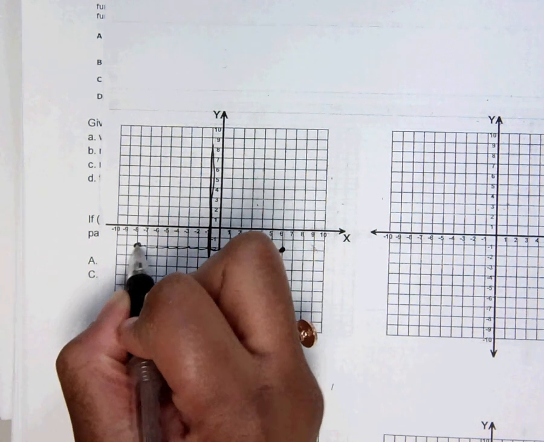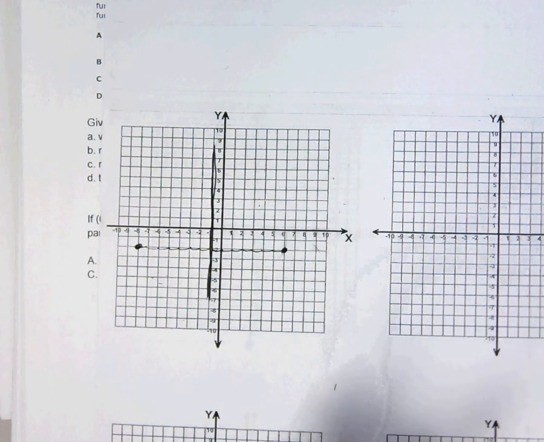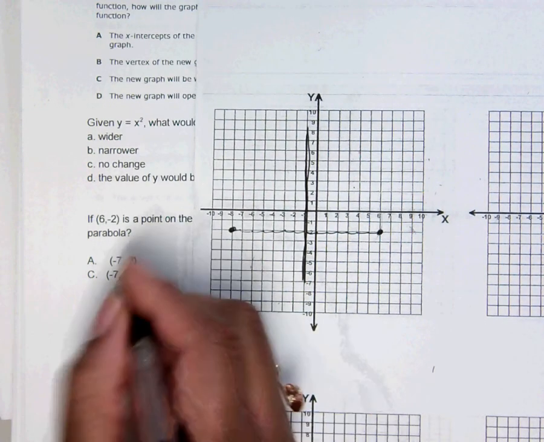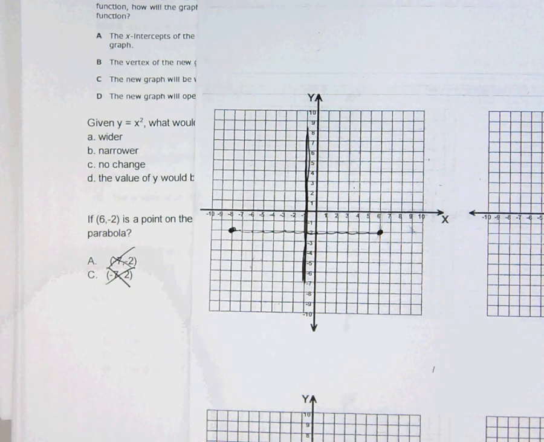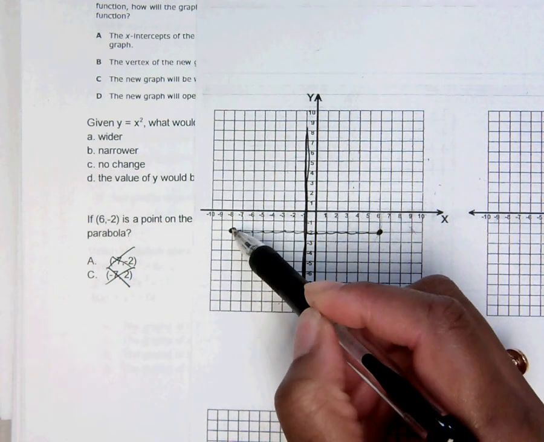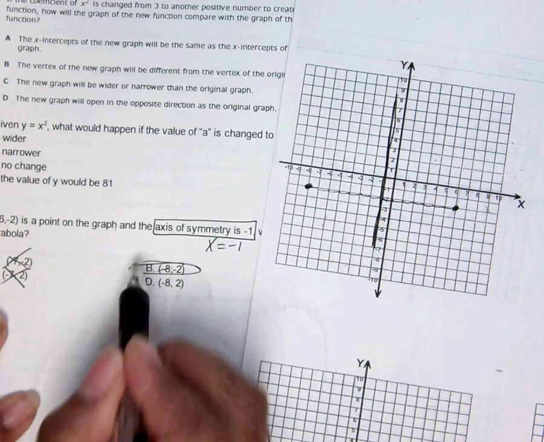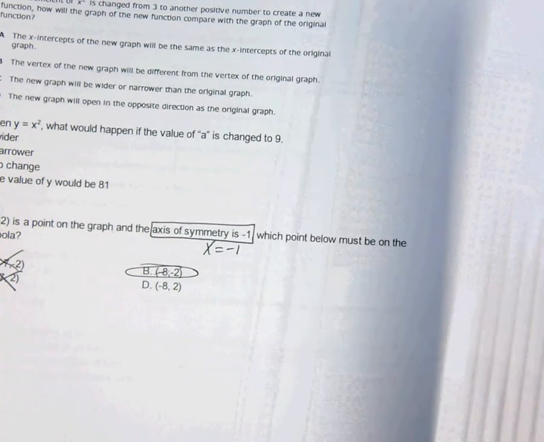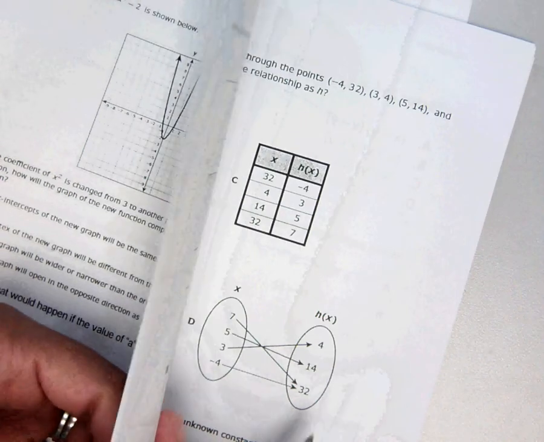7. And even though it's 7 away and there's a 7 here, neither of those are the answer because you started at -1. So this is (-8, -2). Okay? Next question.